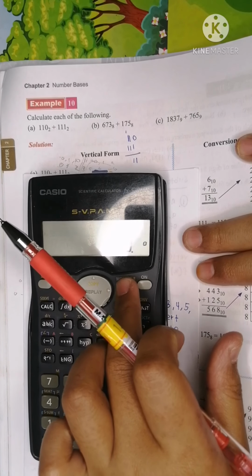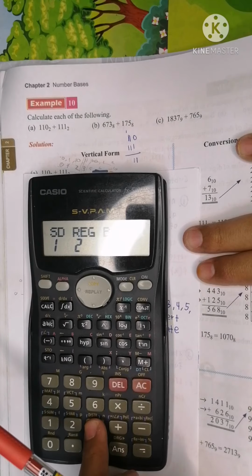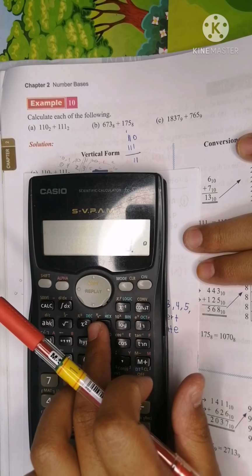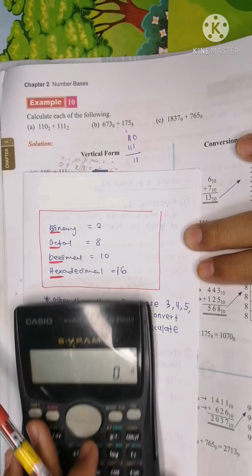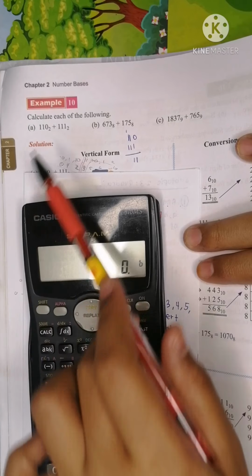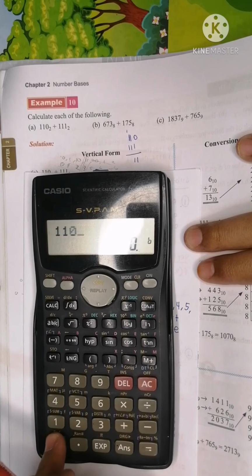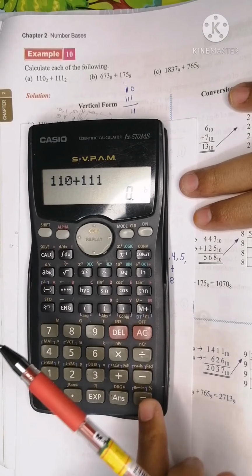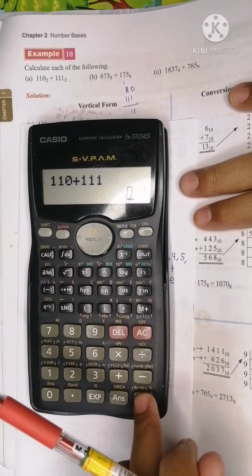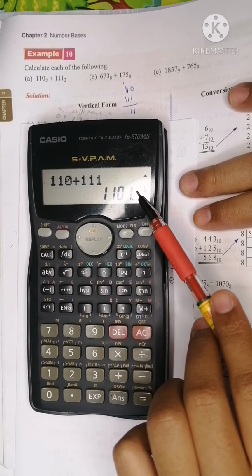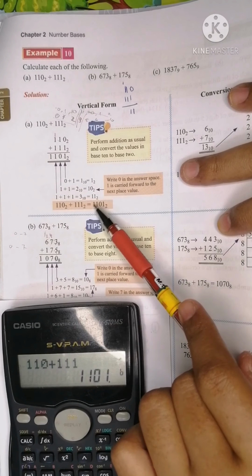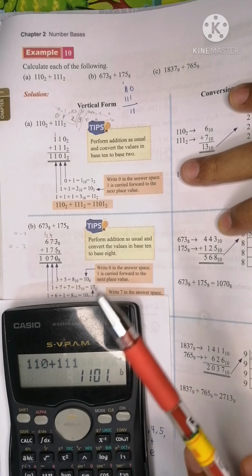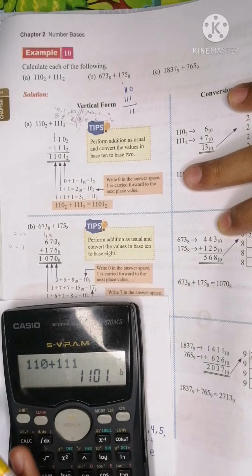So what should you do? You need to press mod and then press 3 and then you click base 2. Base 2 is binary. So you click binary and then you can key in 110 plus 111. After you key in your calculator, you press equal. Then you get the answer 1101 base 2. Now look at the answer: 1101 base 2, exactly the same as in your calculator. So this one is very easy because you don't have to do the working like this.